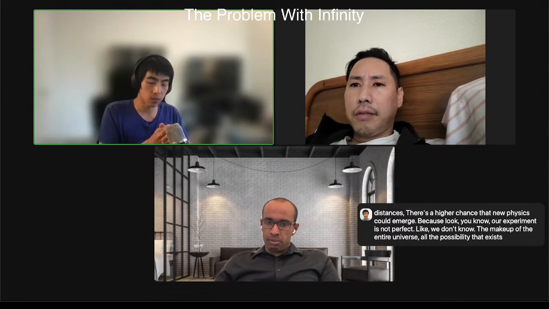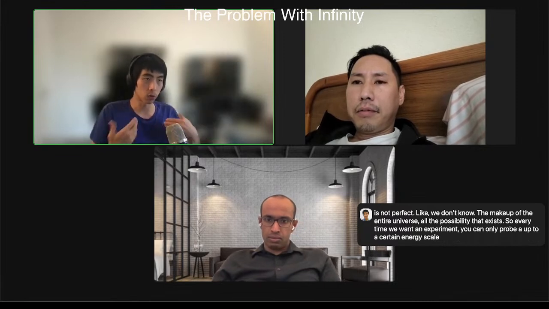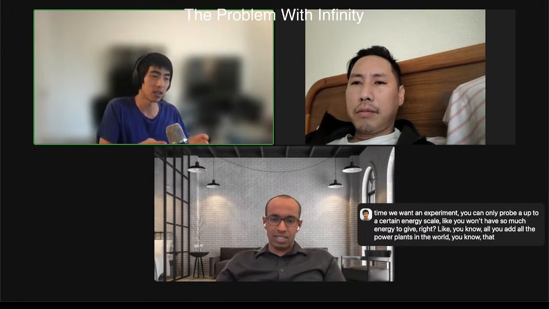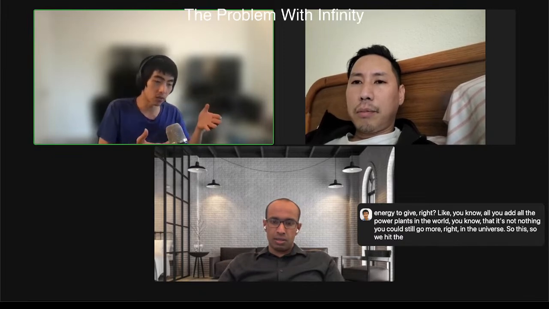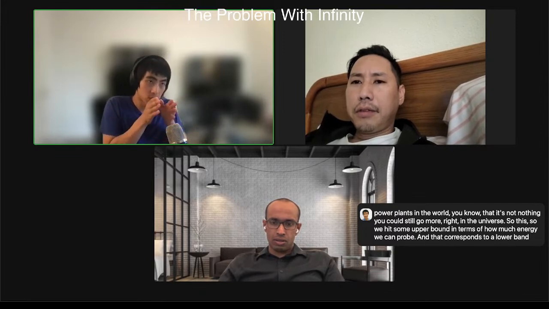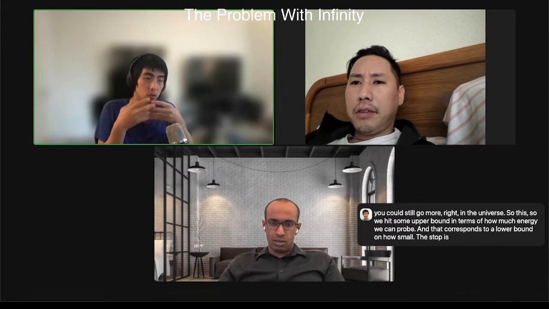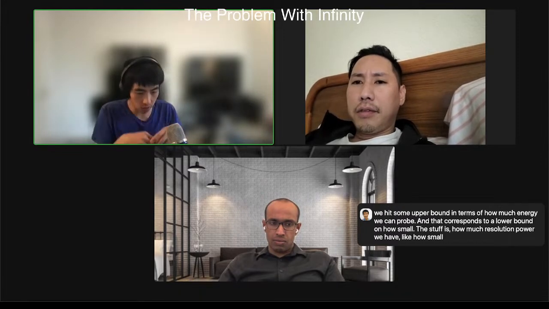Every time we run an experiment, you can only probe up to a certain energy scale. We only have so much energy to give, right? Add up all the power plants in the world, and it's not enough energy. You could still go more in the universe. So we hit some upper bound in terms of how much energy we can probe, and that corresponds to a lower bound on how small the stuff is, how much resolution power we have, like how small the pixel is when we look at these particles. So the laws that we have so far are limited by those resolution effects, right?